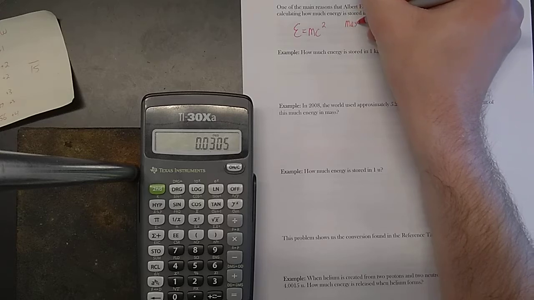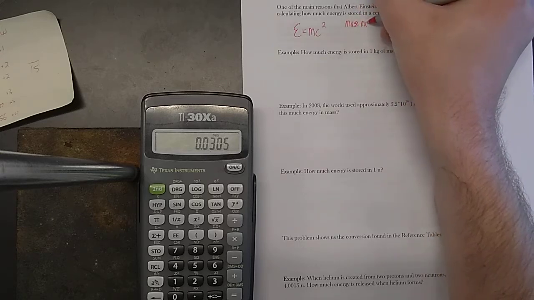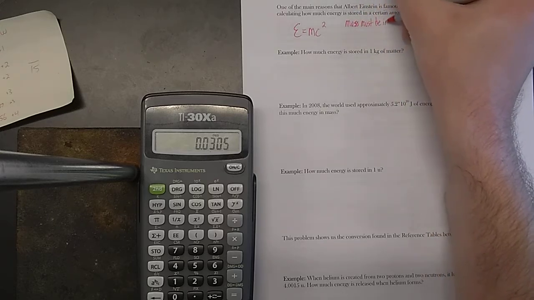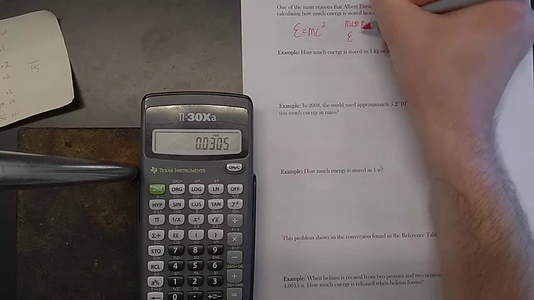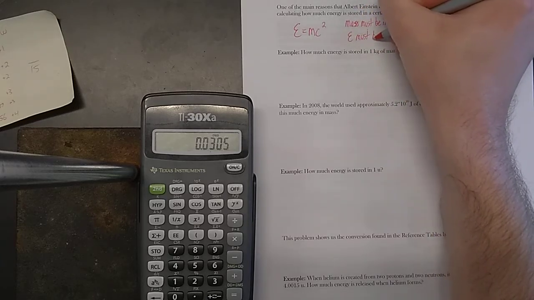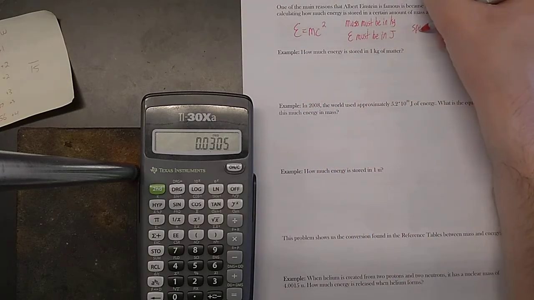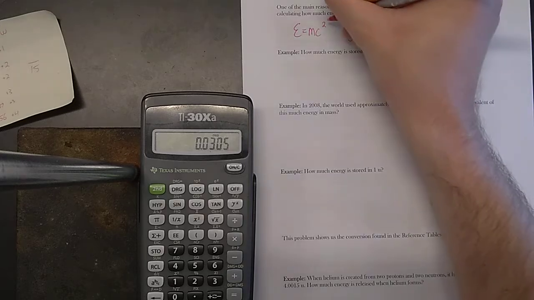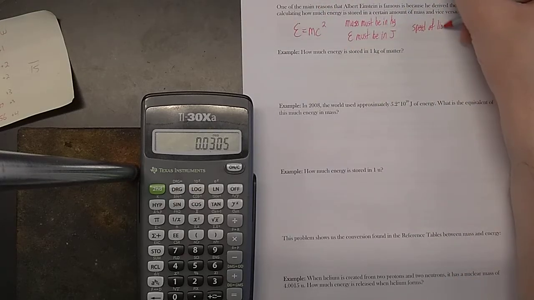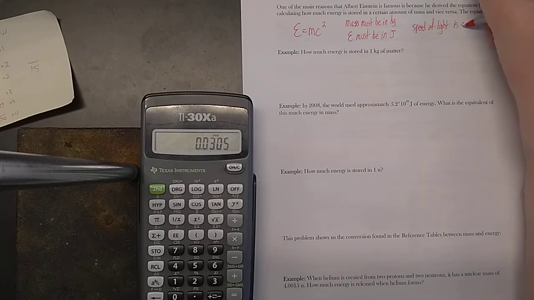The rules for using this equation are that the mass must be in kilograms and the energy must be in joules. If you don't have those units, this equation will not work. And just a note of caution, the speed of light is squared. Please don't forget that. That's the biggest mistake people make with this.